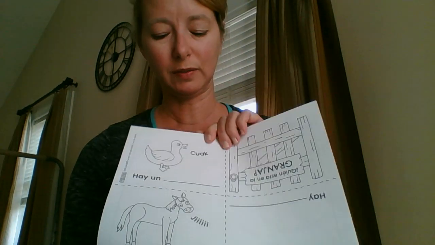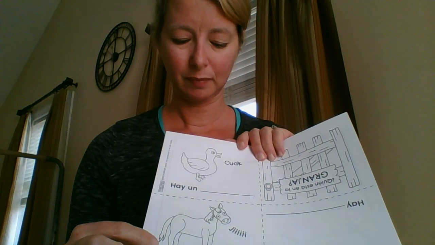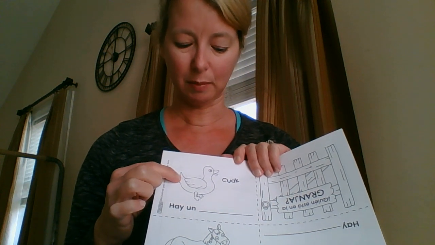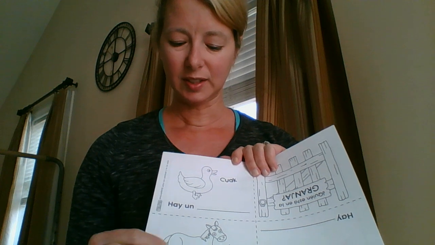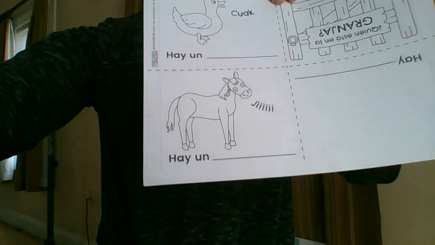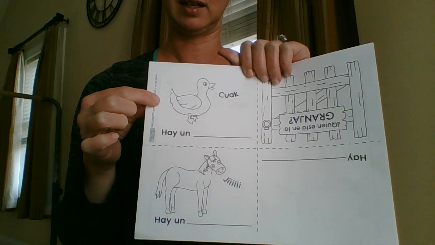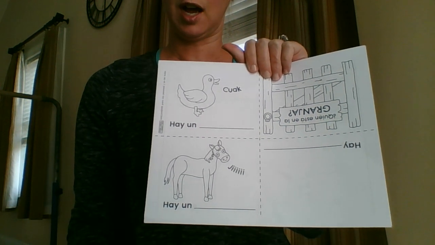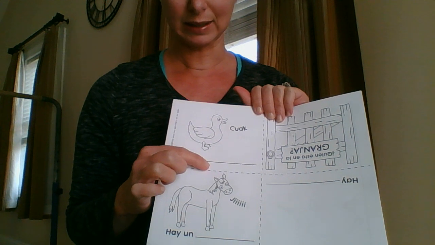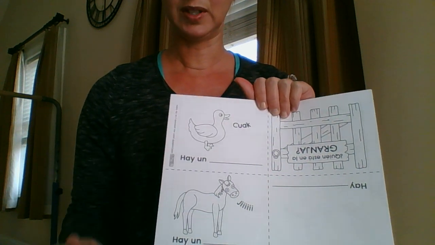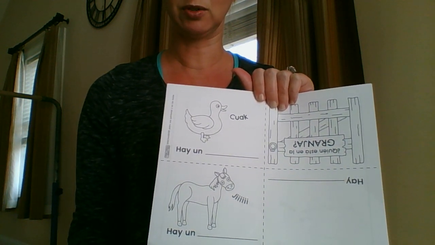Okay, and you can see that you have two animals here. And you can tell by what they're saying. This is saying quack. This is saying ja. This is a horse. This is a duck. So your first job that you will need to complete is, on the blank line, fill in the Spanish animal that you see pictured there.